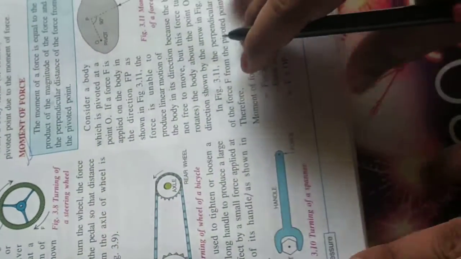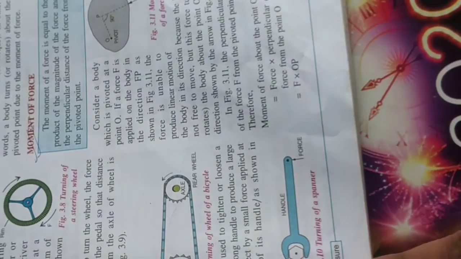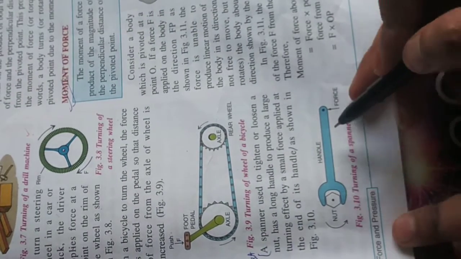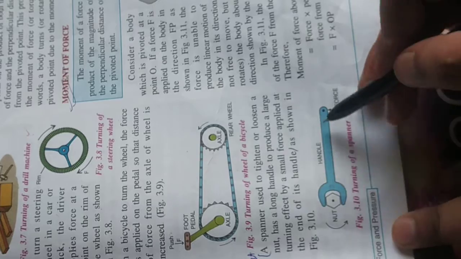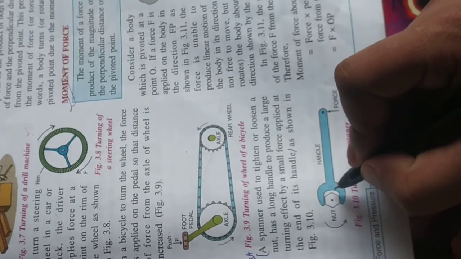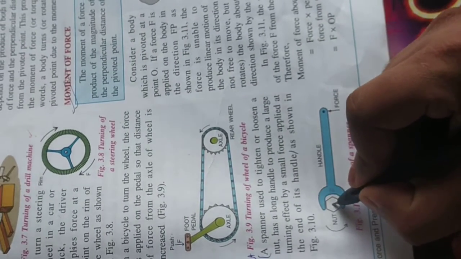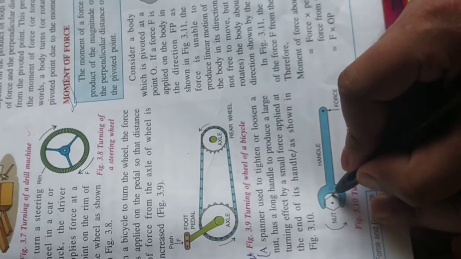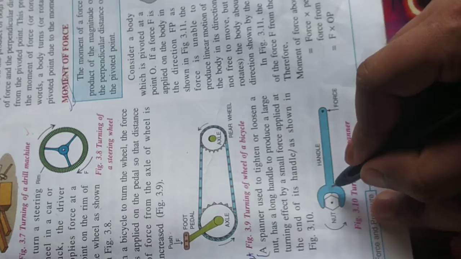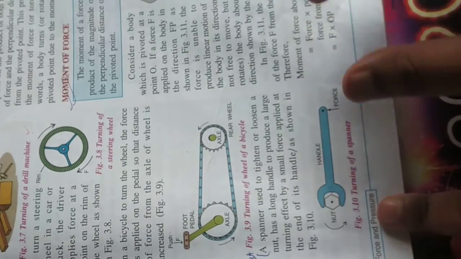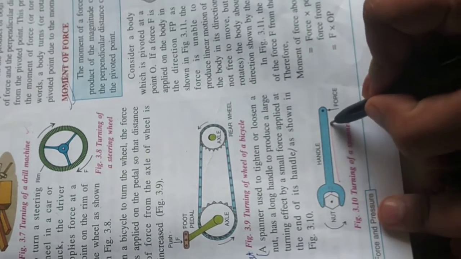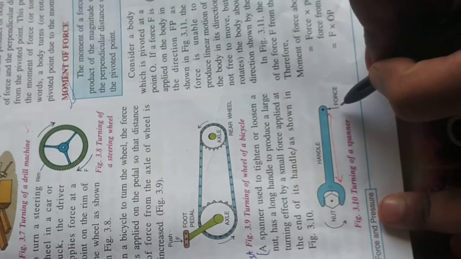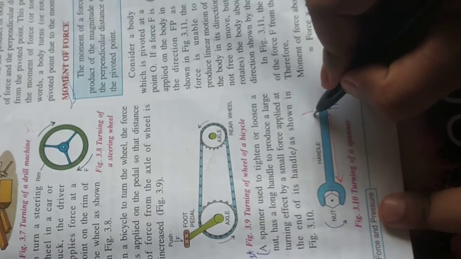Now this is very important, the spanner. We apply force, and this is the perpendicular distance. Here is the pivot point of this object. Now look at the long handle. This distance is called the perpendicular distance because force is applied here, in an upward or downward direction.